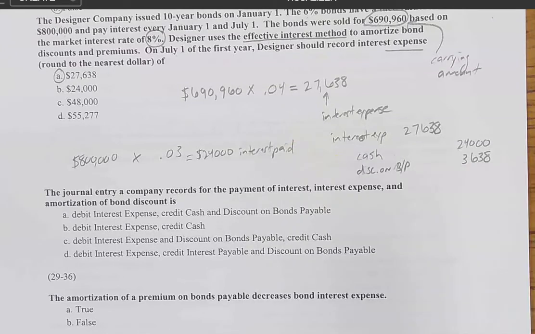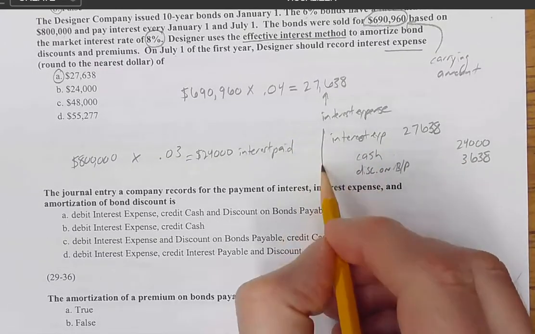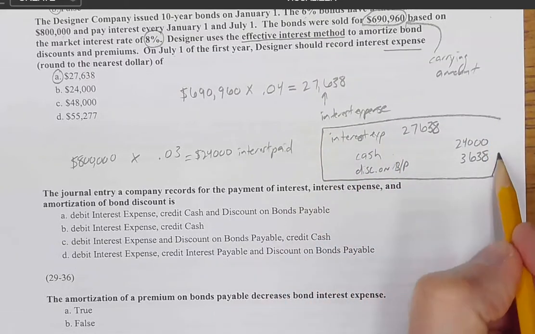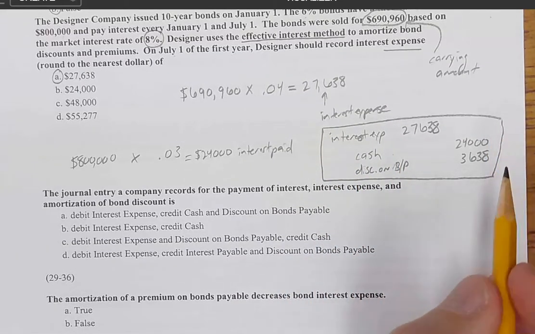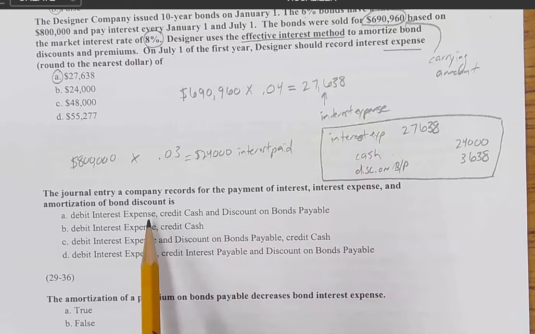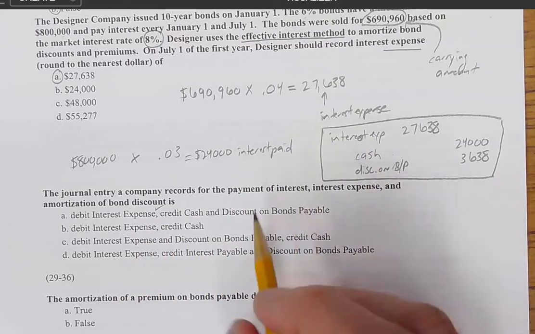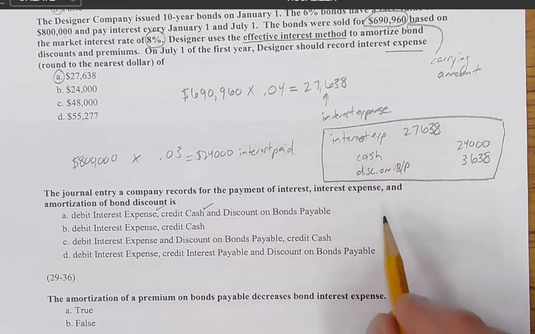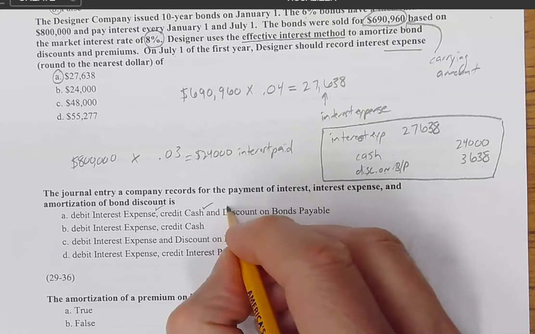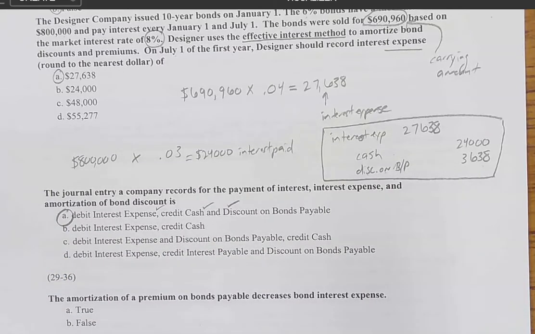Okay, very good. So this would be our journal entry right here. Separate that off with a box so we can see it. So let's just see here. Debit to interest expense, check. Credit cash, check. And credit discount on bonds payable, check. A is our answer.